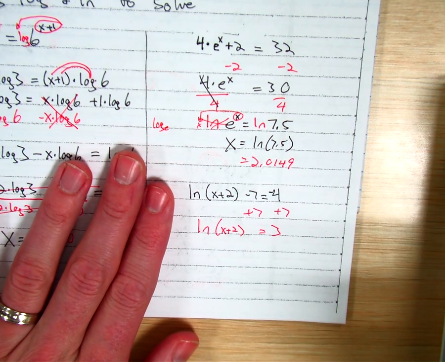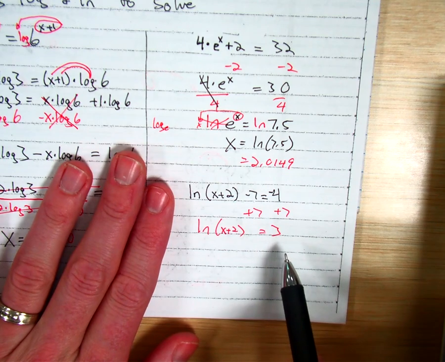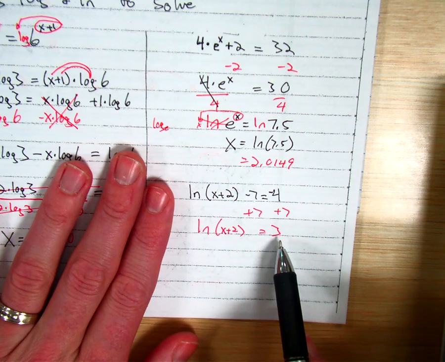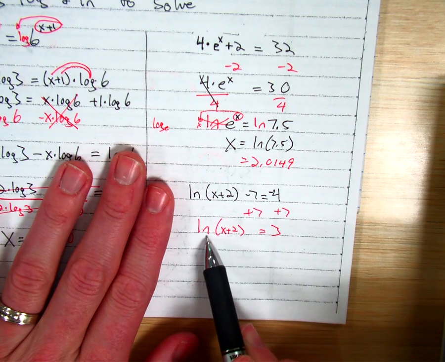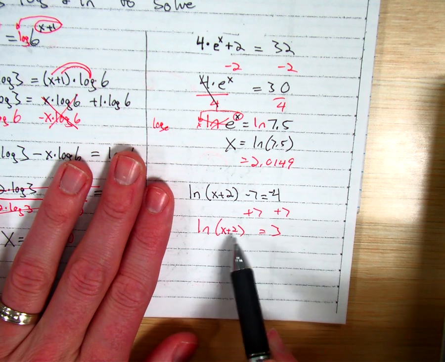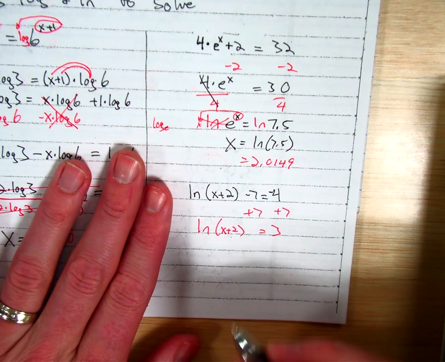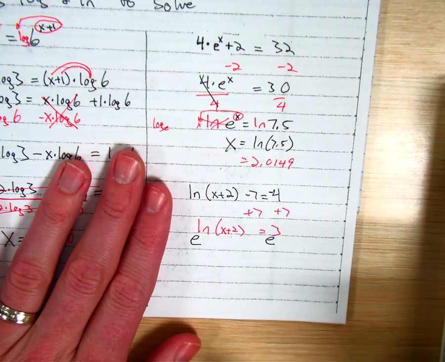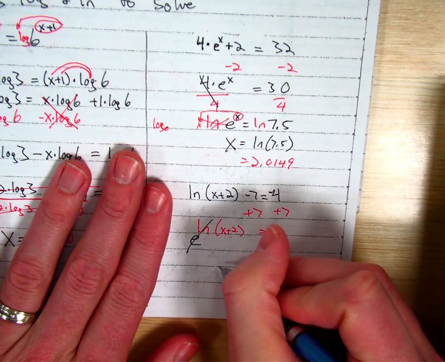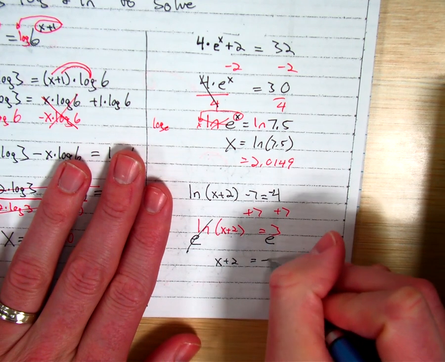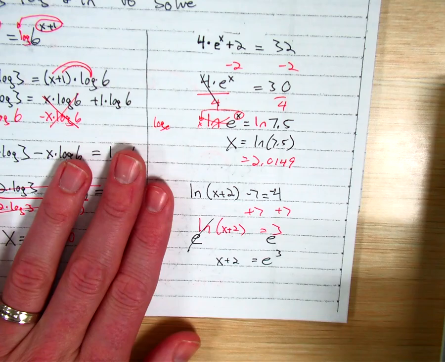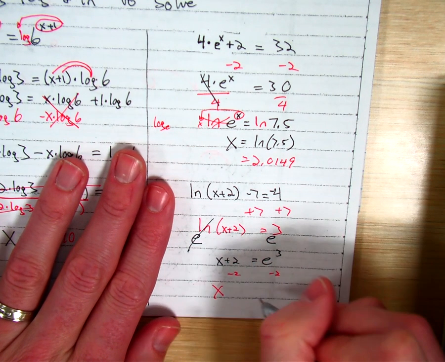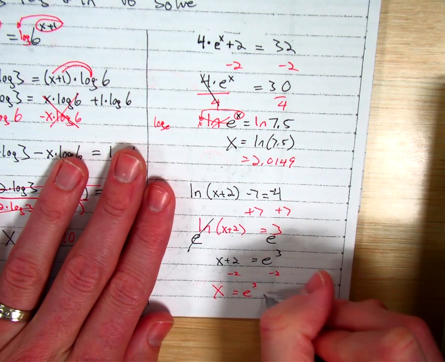And then you can think about it the mathy way. Natural log is still a log, so the answer is an exponent. 3 is the power of base e that gives me this, so e to the third equals that. Or we can think about it as we exponentiate, bump both sides up into the exponent of e. E and natural log cancel out. X plus 2 equals e to the third. We're going to subtract 2. That's a big 2, not a little 2 in the exponent. E to the third power minus 2.